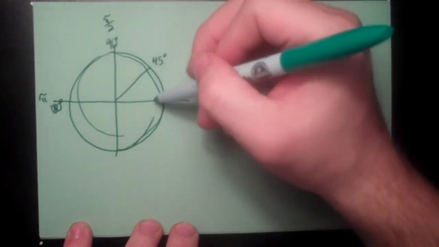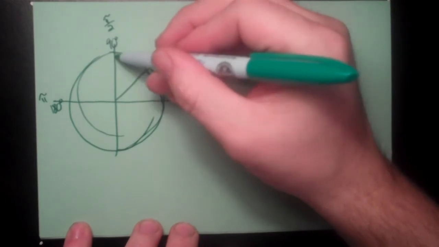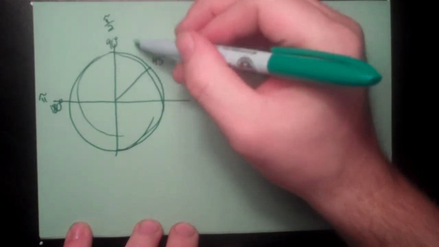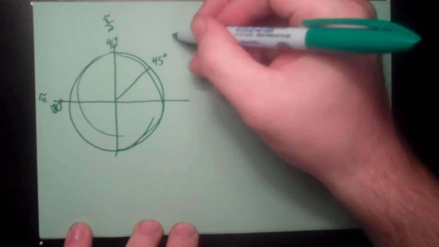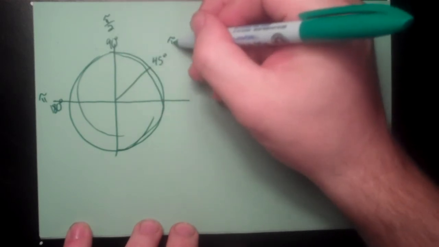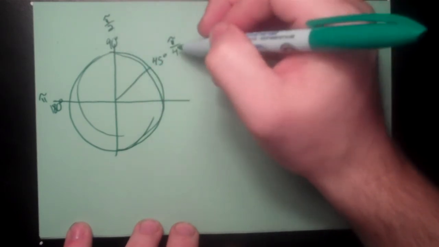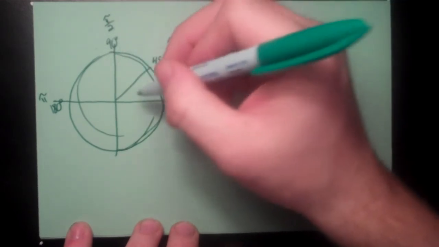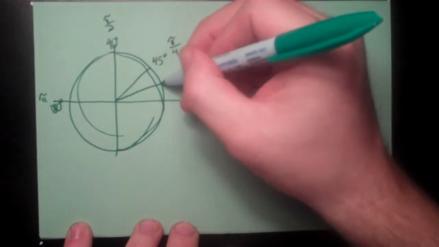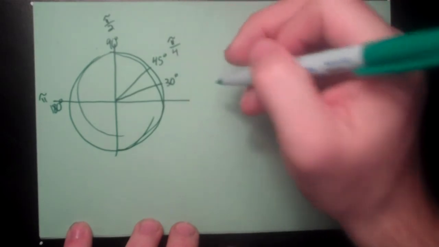Well, if this is halfway to 90, this must also be halfway to pi over 2. Halfway to pi over 2 would be pi over 4. Divide 1/2 in half and you have 1/4. Okay, how about this one? This one's another common one. This one we'll say is 30 degrees.